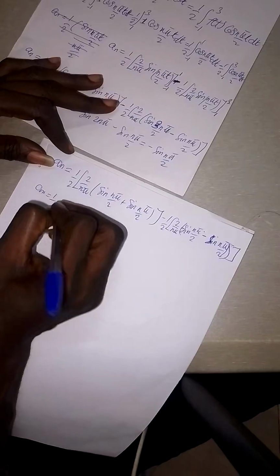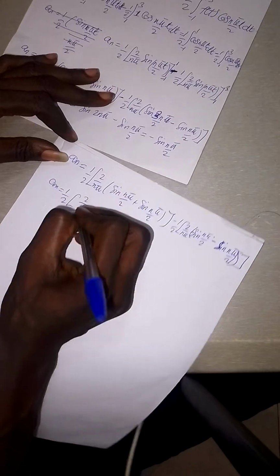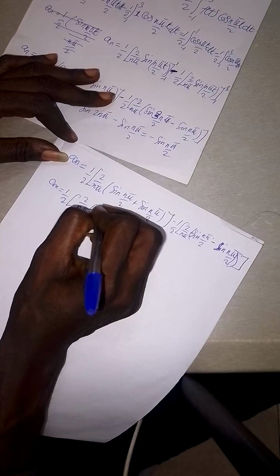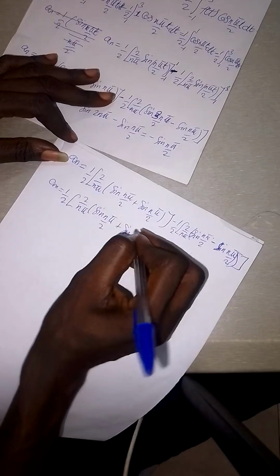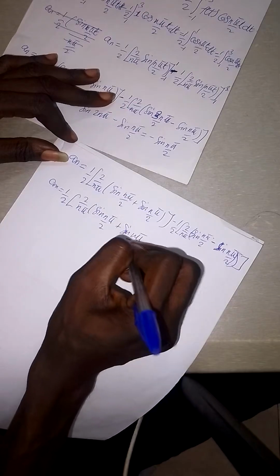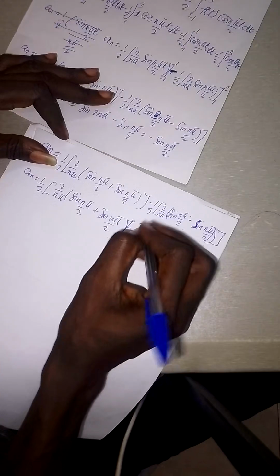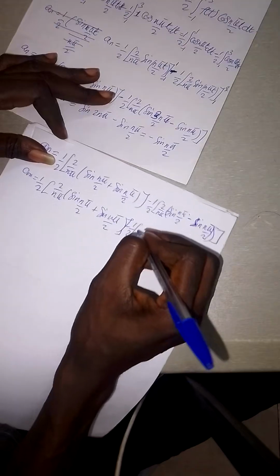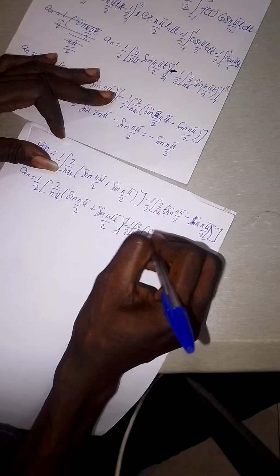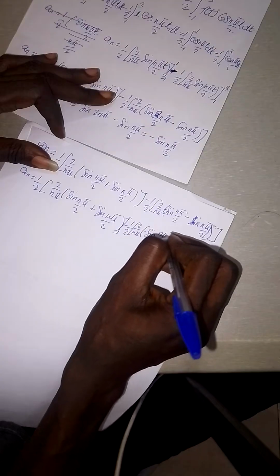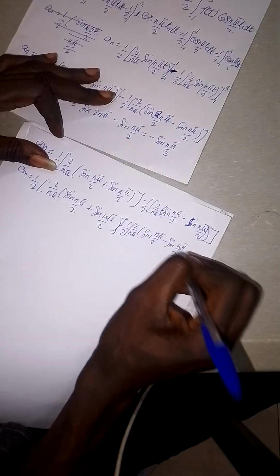An is equal to 1 over 2 into 2 over n pi into sine n pi over 2 plus sine n pi over 2, minus 1 over 2 into 2 over n pi into minus sine n pi over 2 minus sine n pi over 2.